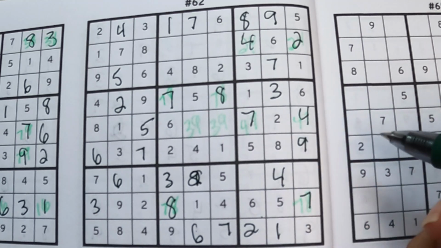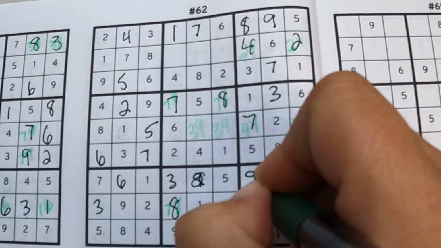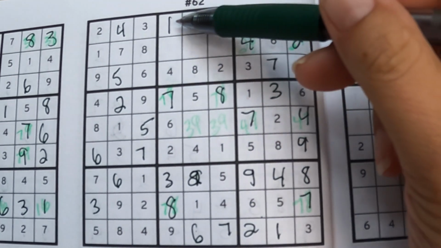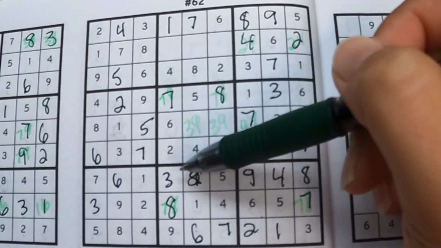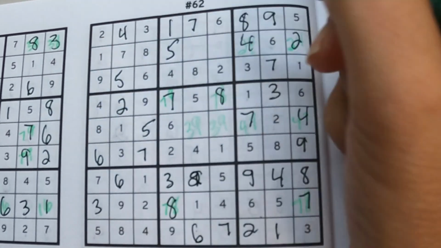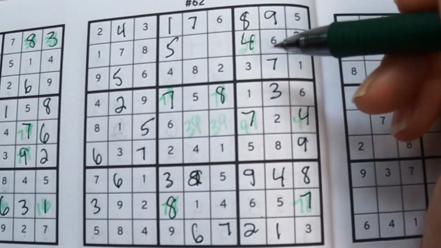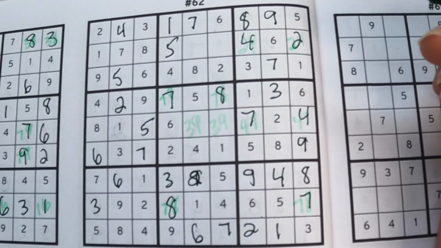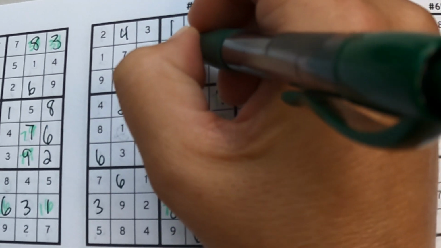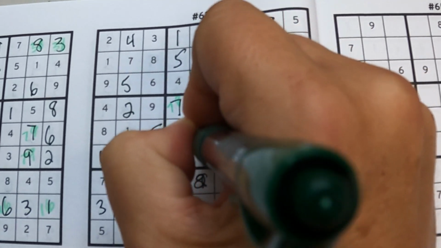For this box, we're missing 8 and 9. We've got a 9 here, so 8, 9. For this column, we've got 1, 2, 3, 4. We're missing a 5. For this box now, we're missing 3 and 9. We're also missing 3 and 9 here, so we can just plug them in. So if this is our 3, that makes this our 9, 3, and 9.